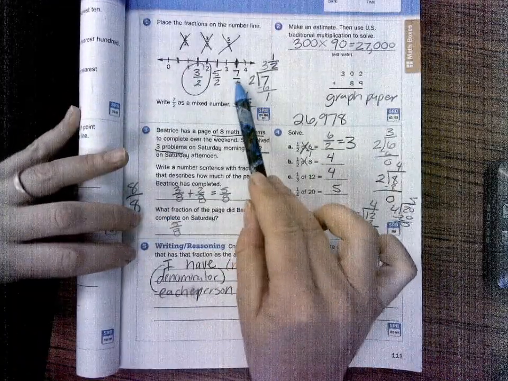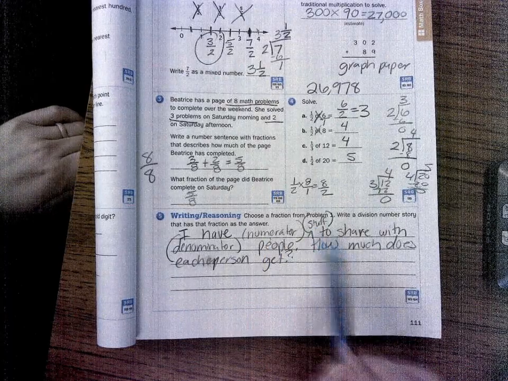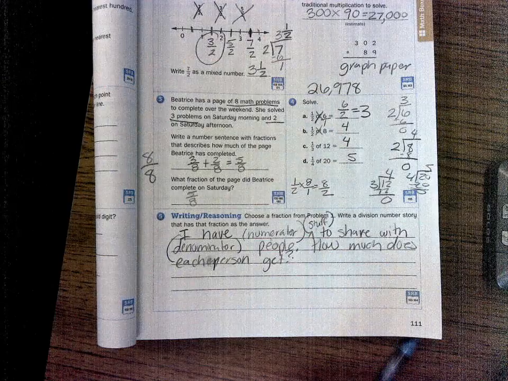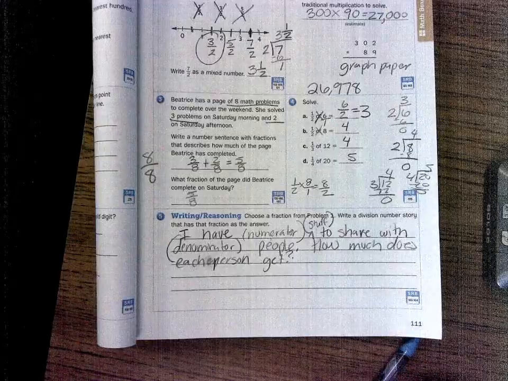And that could work with 7 over 2. I have 7 bags of chips to share with my denominator, 2 people. How much does each person get? So make sure you're not writing what I wrote in parentheses, but instead you're plugging in the actual number.